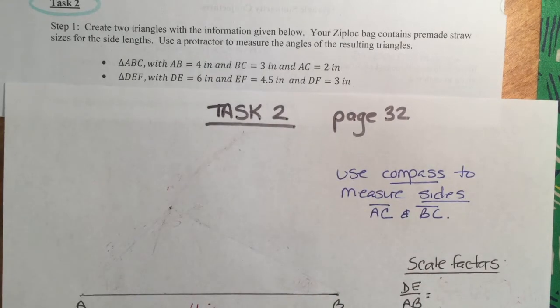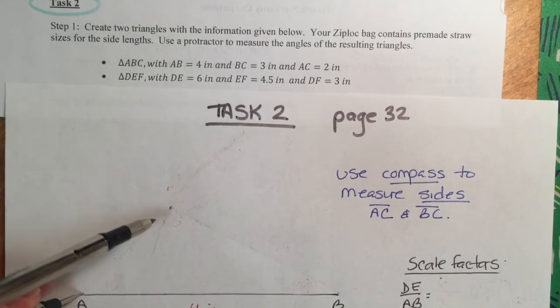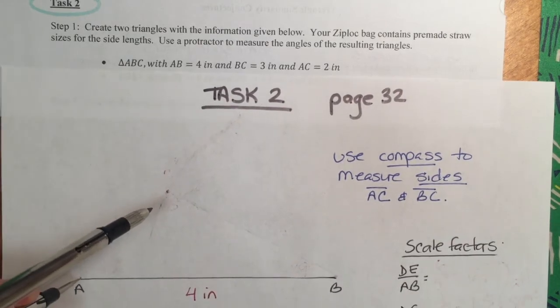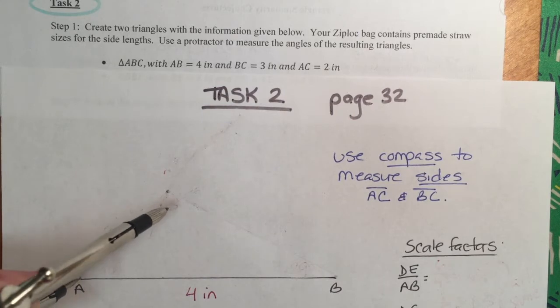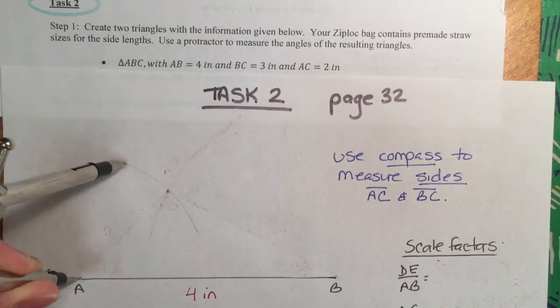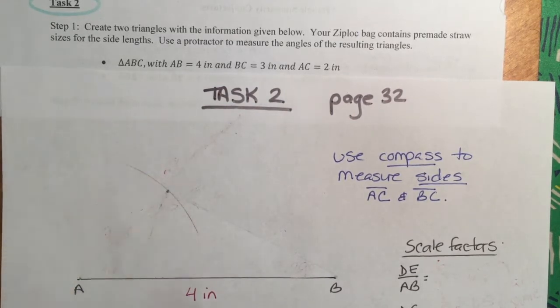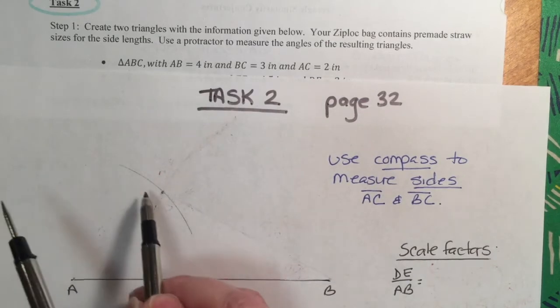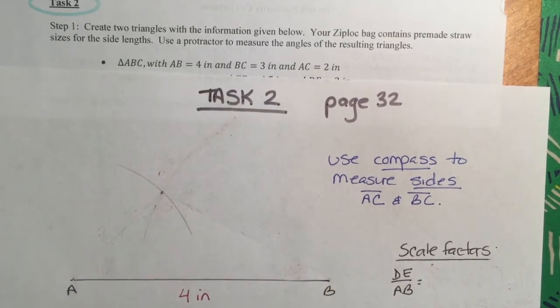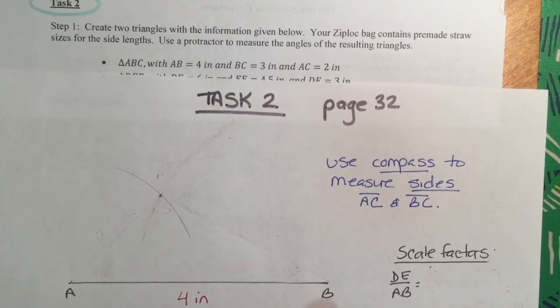This is why I'm doing that, because to find this side to be 2 inches, if I start at point A with the point, the needle, and I draw an arc like that with my pencil, every point along this arc is exactly 2 inches away from A. I don't know which point is the correct point, but I know that from point B, it has to be 3 inches. So you know what I did?